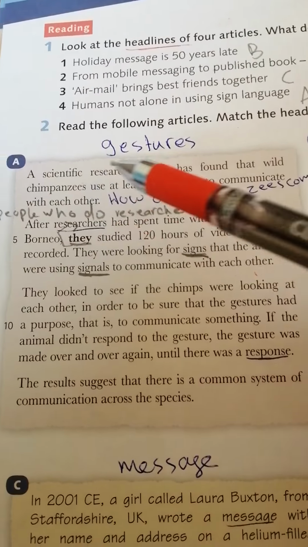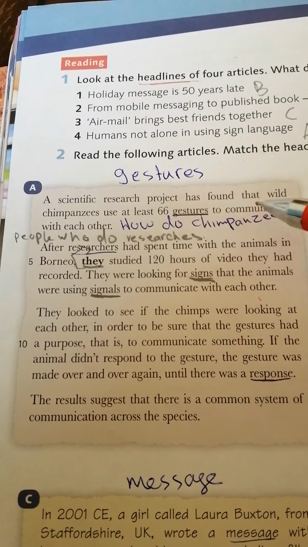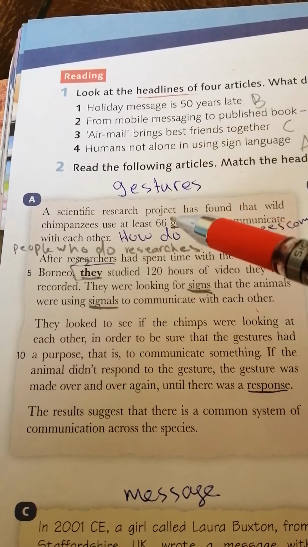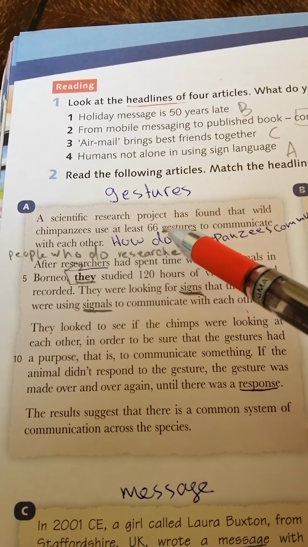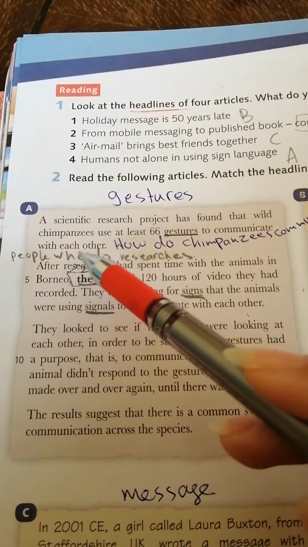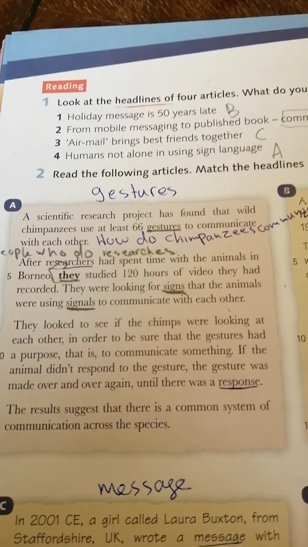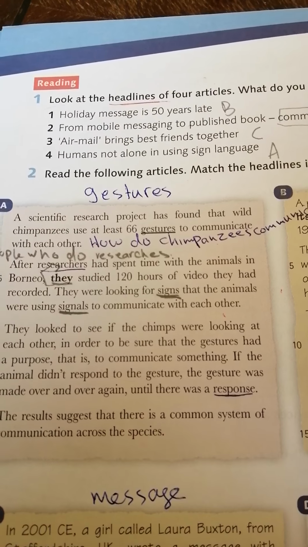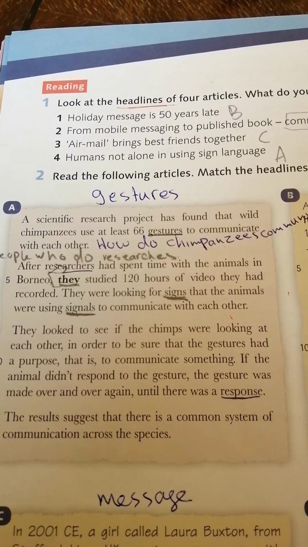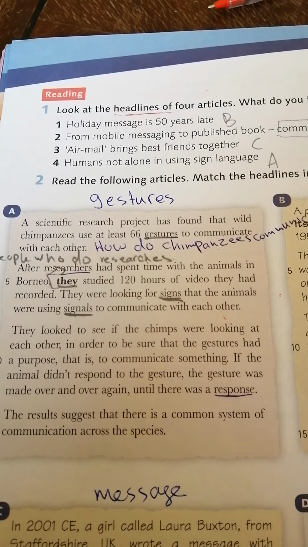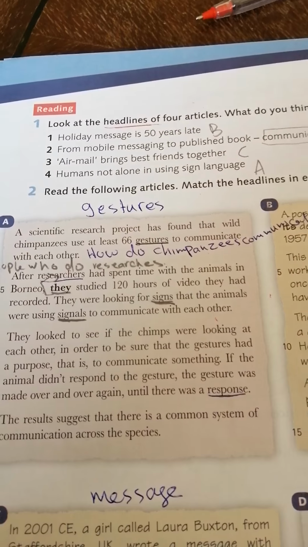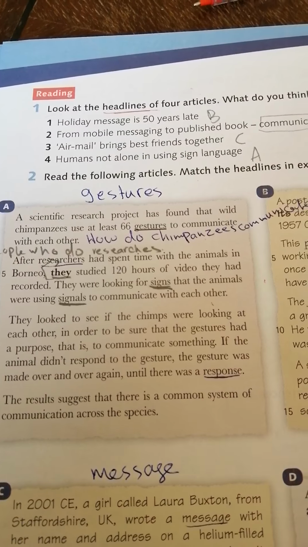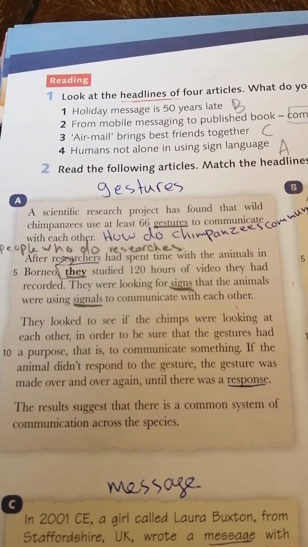It says, a scientific research project has found that wild chimpanzees, you know, it's a type of monkey, use at least 66 gestures to communicate with each other. So what kind of communication do chimpanzees use? They use gestures, which is the movement of your body, the waves. When you wave for somebody, when you use eye contact, when you nod your head, all of these we call gestures, and we talked about them last time.